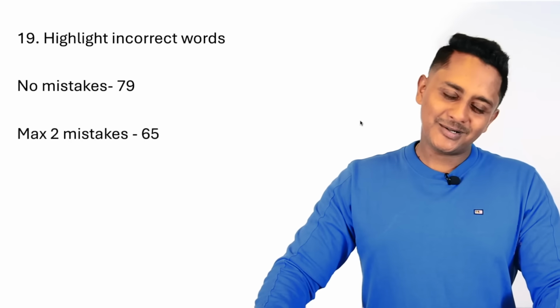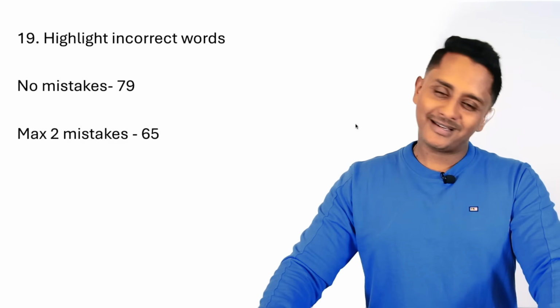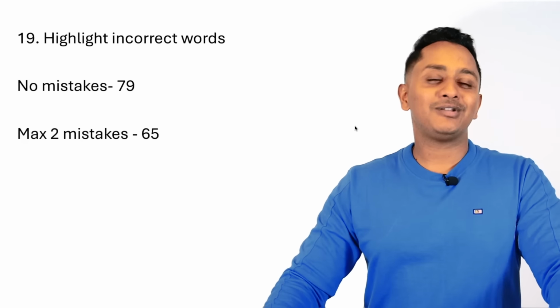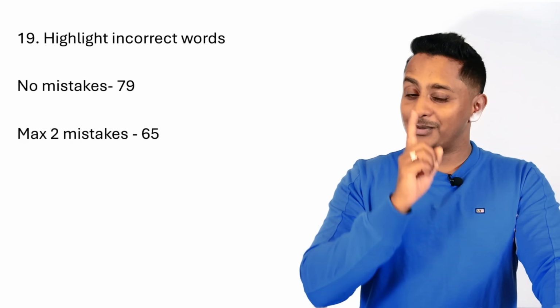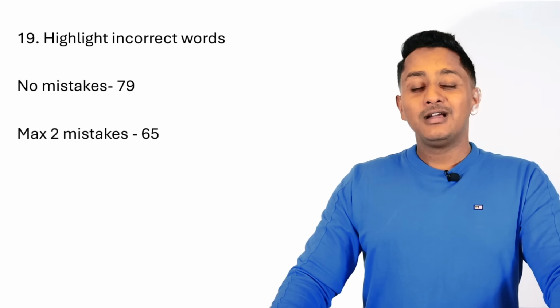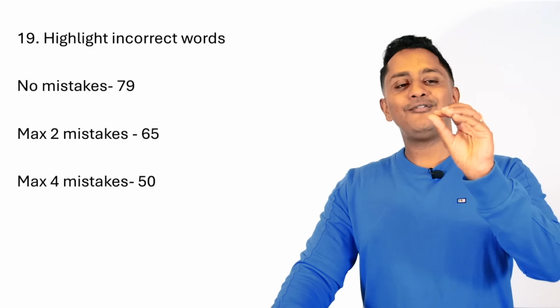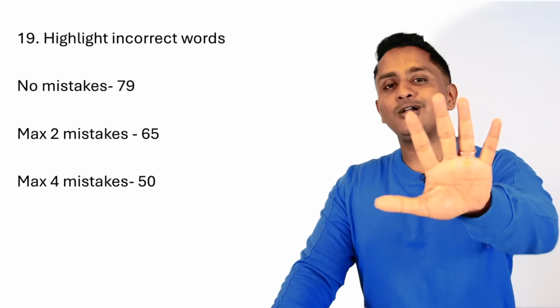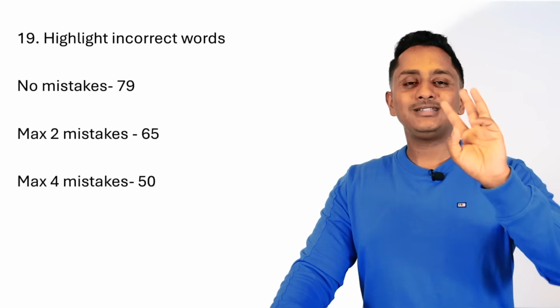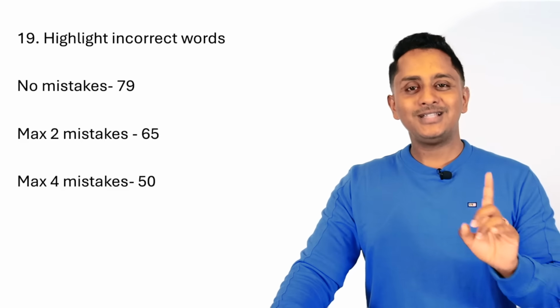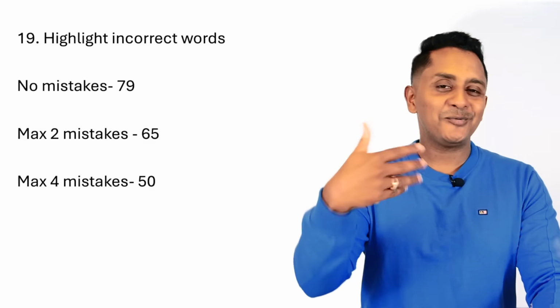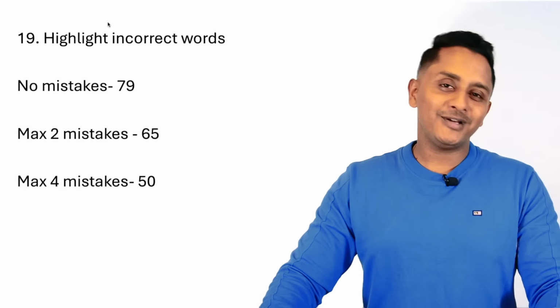Absolutely no mistakes, or a maximum of 1 mistake can happen, meaning one incorrect word I was not able to guess, not more than that. Remember, negative marking is there for this. Max 2 mistakes for 65. Let us say there are 5 incorrect words. You have to select all 5 correctly for 79. You can select 3 or 4 correctly for 65, and 1 or 2 correctly for 50. That is exactly what I am talking about. Hope you are getting it.